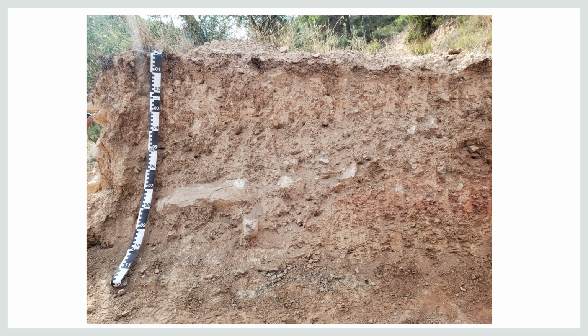So this is one of the examples that you can see very easily here, where I show my pointer. In this specific part, the soil was formed in situ, and all this material above was excavated, carried, and deposited here to create this flat surface.